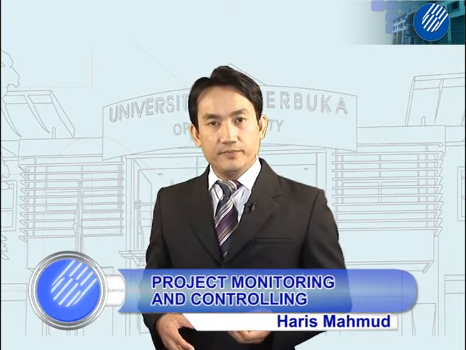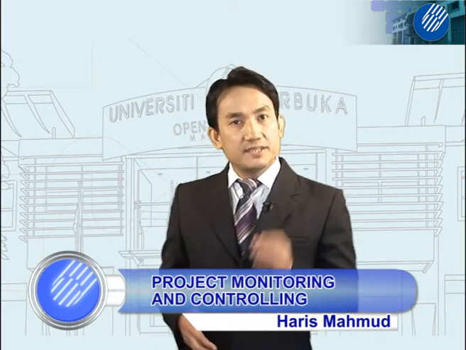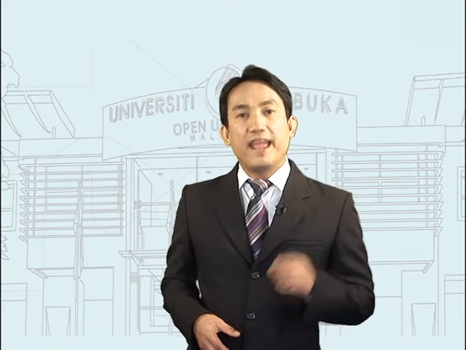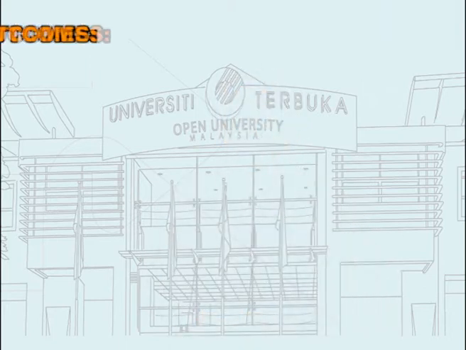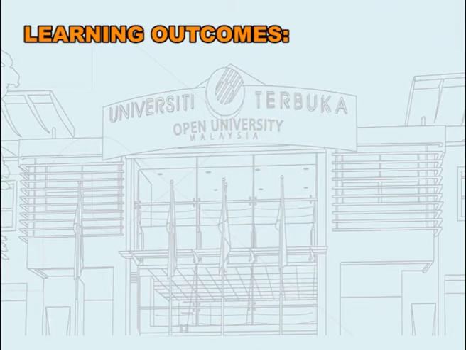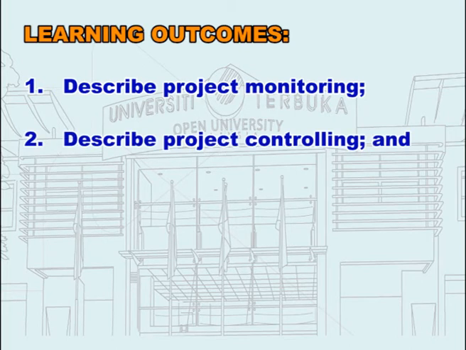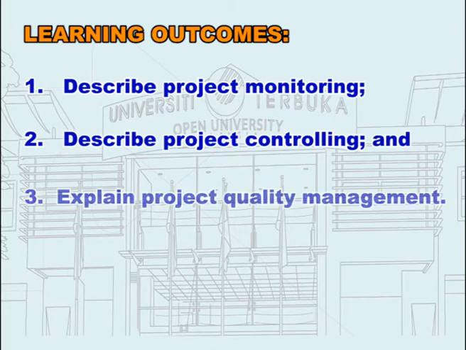What is it exactly? Also, we will touch quality management and how it can help project managers in doing project monitoring and controlling. Therefore, by the end of the session, you should be able to describe project monitoring, describe project controlling, and explain project quality management.